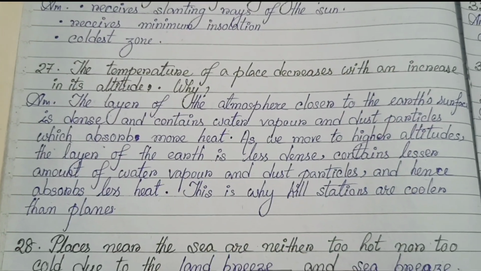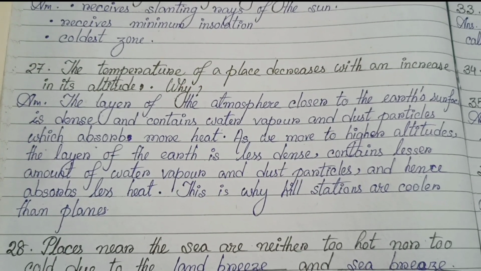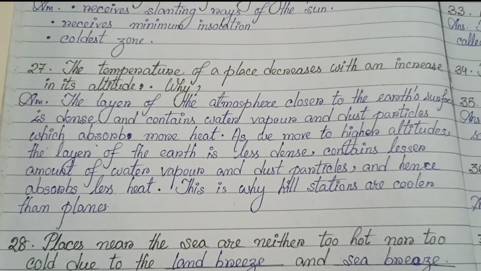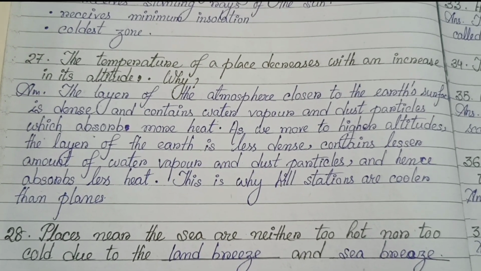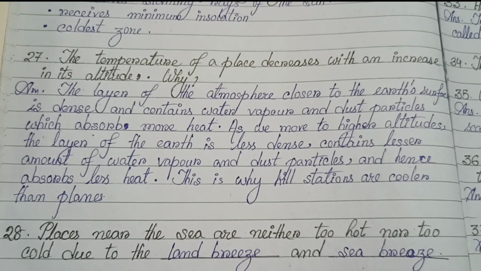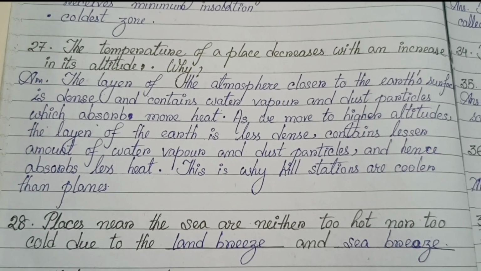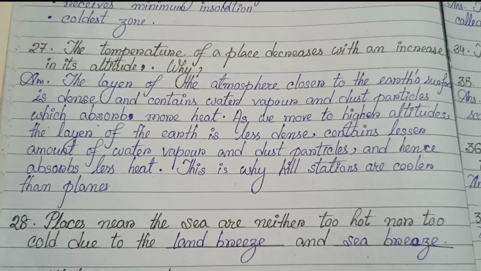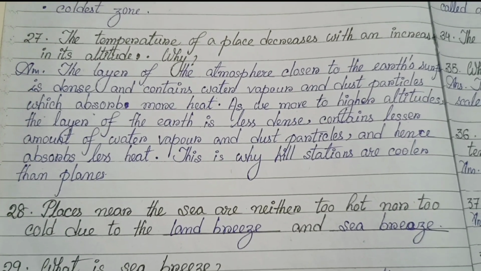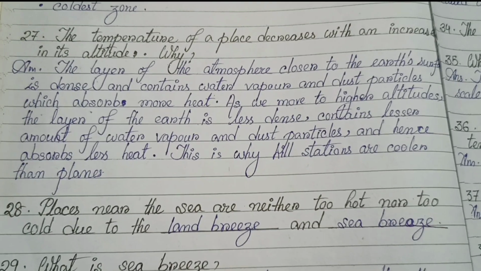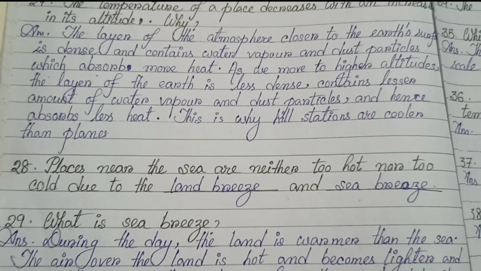Okay, next one, number 27. The temperature of a place decreases with an increase in its altitude. Why? The layer of the atmosphere closer to the Earth's surface is dense and contains water vapor and dust particles which absorb more heat. As we move to higher altitudes, the layer of the atmosphere is less dense, contains a lesser amount of water vapor and dust particles, and hence absorbs less heat. This is why hill stations are cooler than plains.